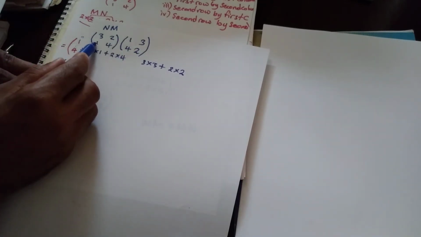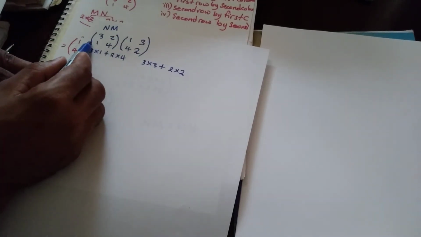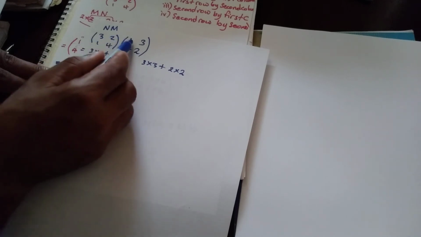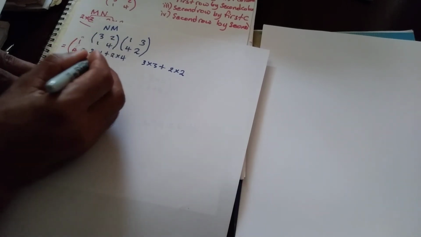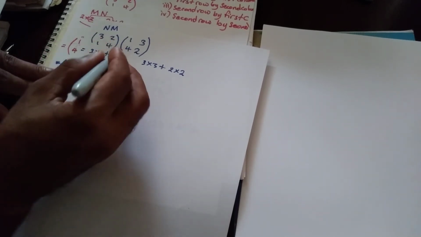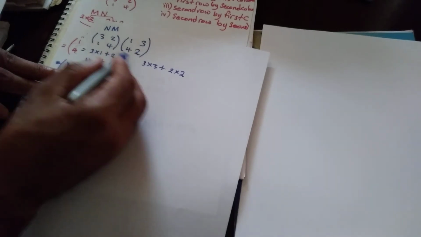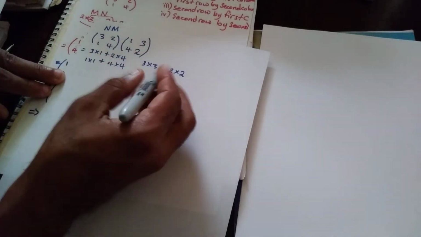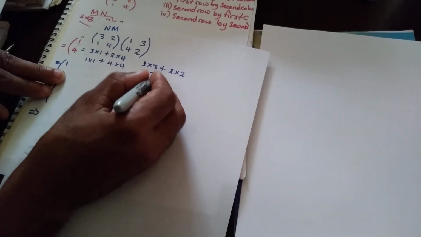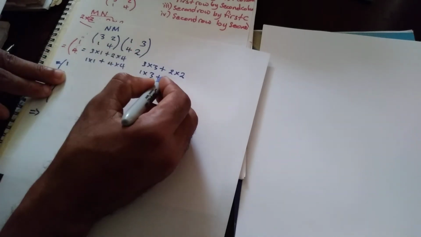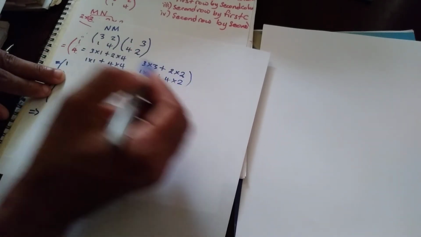Now we're going to move on to the second row and the columns. Second row with first column is 1 times 1 plus 4 times 4. We'll finish with second row, first column, and move on to second row, second column: 1 times 3 plus 4 times 2. So we finish with that now.